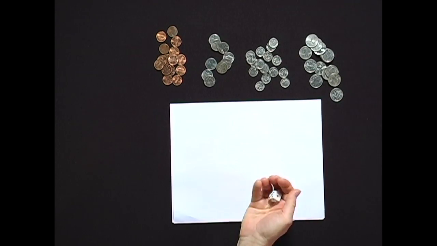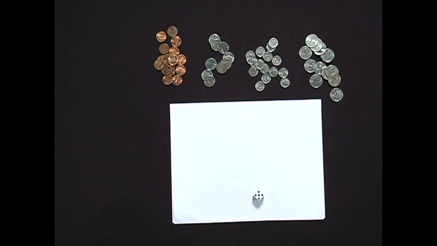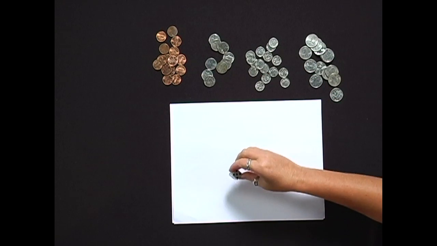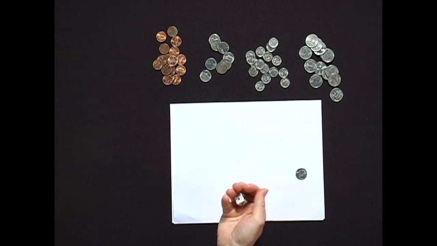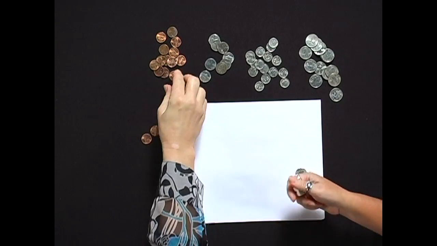Okay, so I think we need to roll to see who goes first. Oh, I think it's a loaded die. Let's see if I can roll that 6 again. Oh, 5. So I could take 5 pennies and exchange it, but since I know it's the same as a nickel, I'm just going to take my nickel. And I got 4, so I'll take 4 pennies.